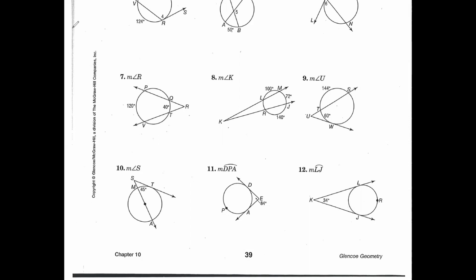But going through the first few here, these are all exterior angles now. So this is that third equation I've written on the top. Exterior angle equals the big arc minus the little arc, divided by 2.